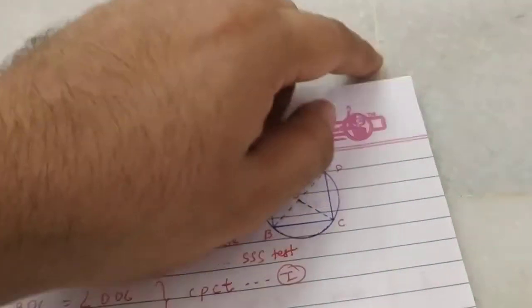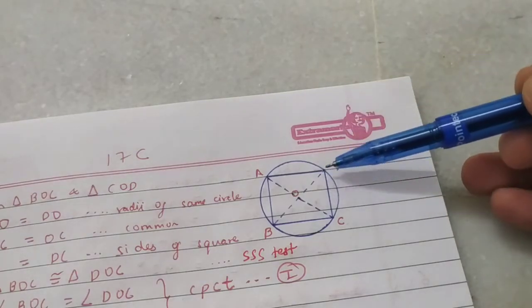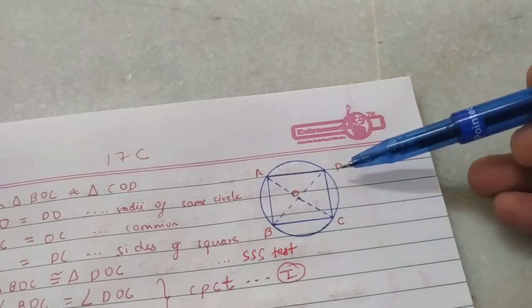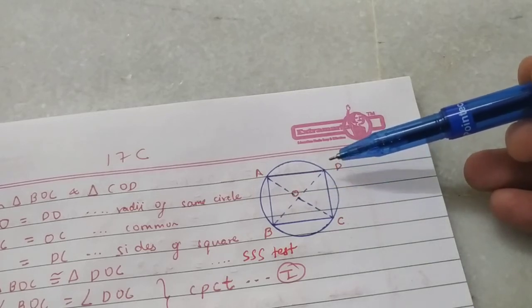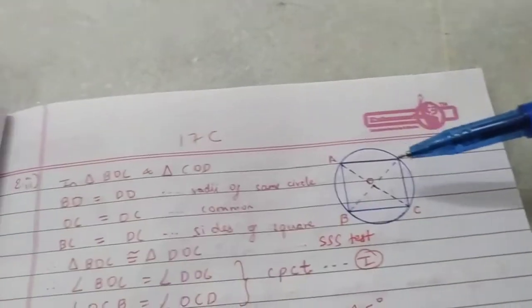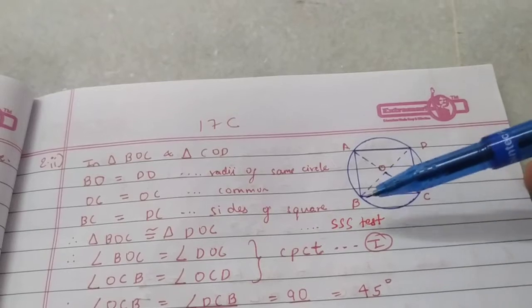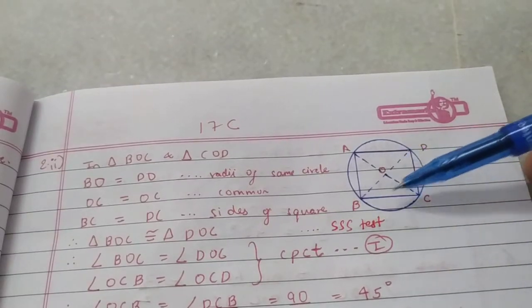So when we extend BO till the circumference of the circle, even though in the diagram it's clearly visible that BOD is a straight line, at this point it's an assumption. So I cannot conclude that BD is a diagonal. What we'll do is, we'll prove triangle BOC and triangle DOC congruent.